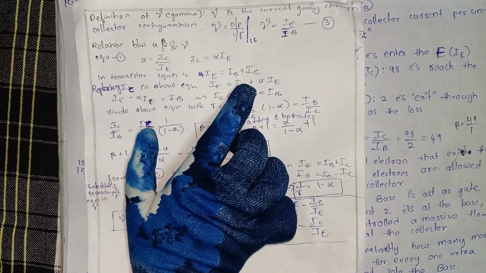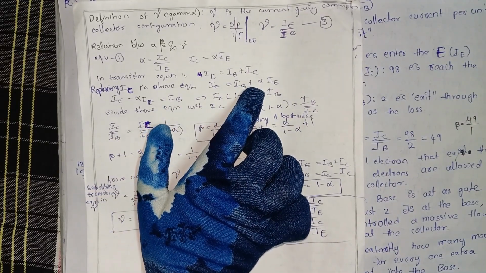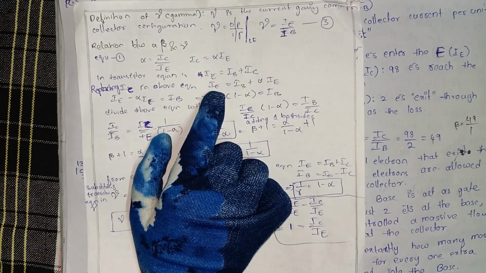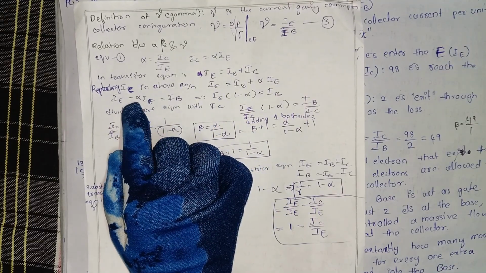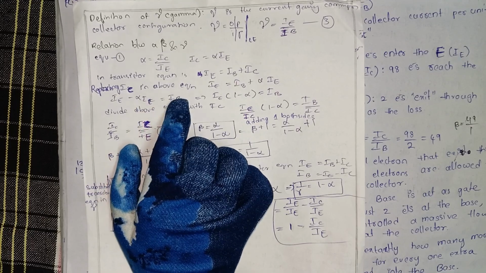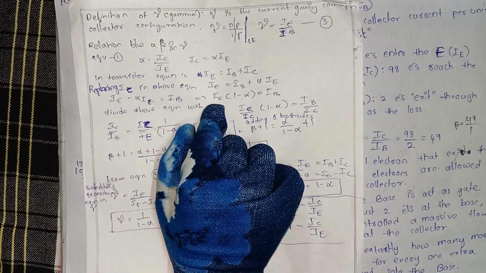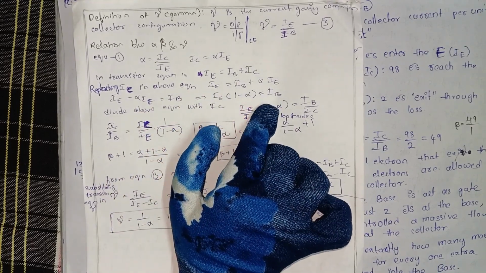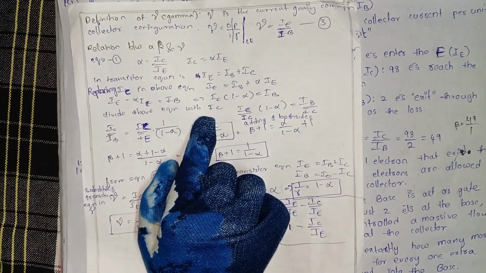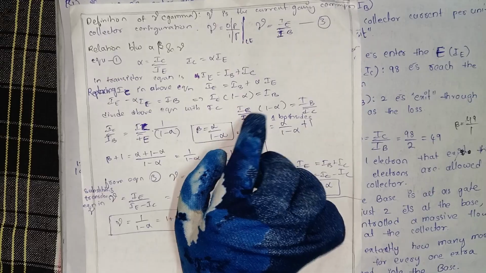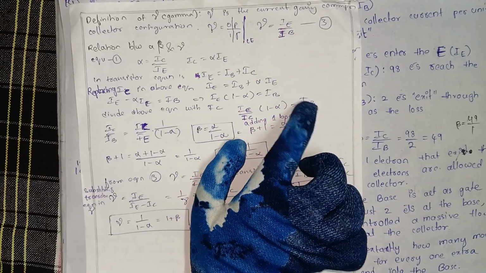Then taking the emitter current to one side, we get IE minus alpha IE is equal to IB. Taking IE common, IE into 1 minus alpha is equal to IB. Dividing the above equation by IC, we get IE by IC into 1 minus alpha is equal to IB by IC.